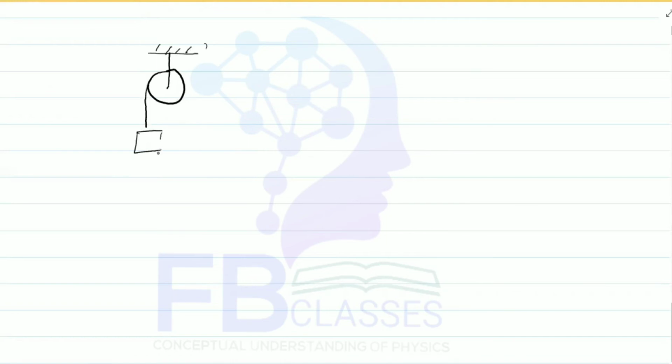This is one mass, and on another side two masses are hanging. Yes or no? Each mass is 2 kg, as he already said. See here, how many strings are there, my dear? There are two strings, so two tensions will be there. So this is 2 kg and this is also 2 kg. So I am going to take one string's tension as T1, and the other string's tension as T2.